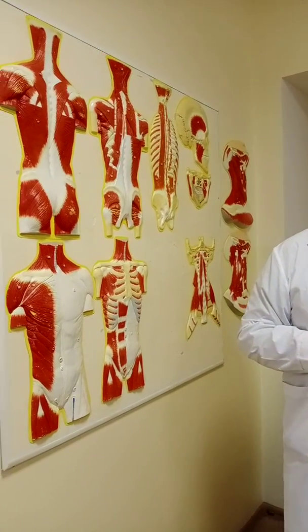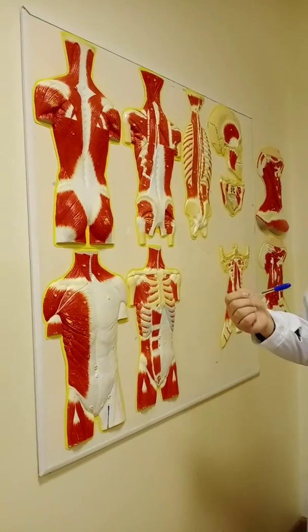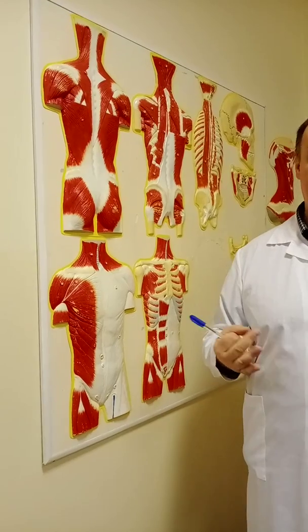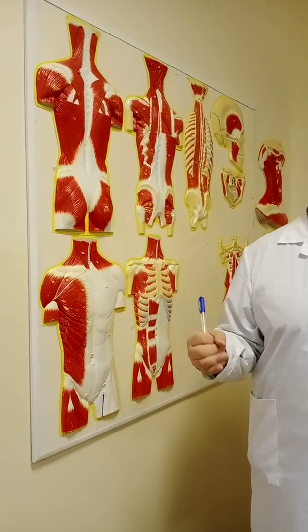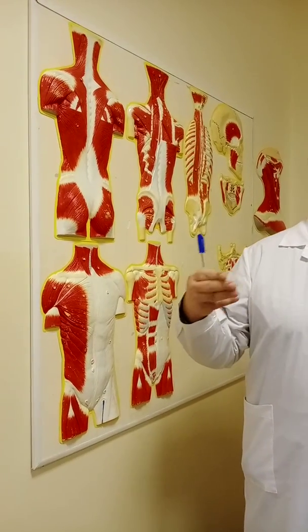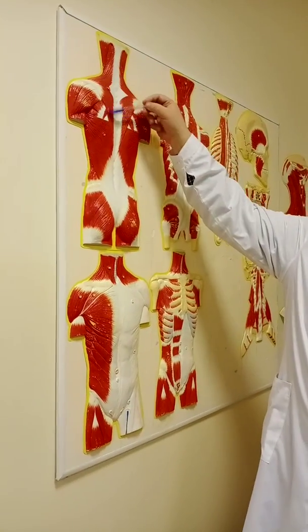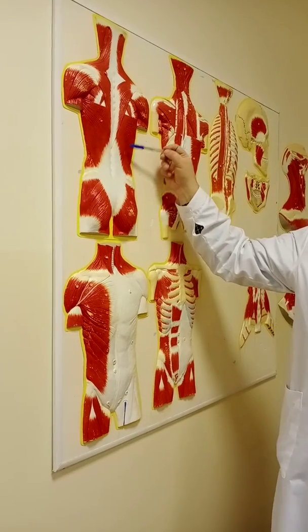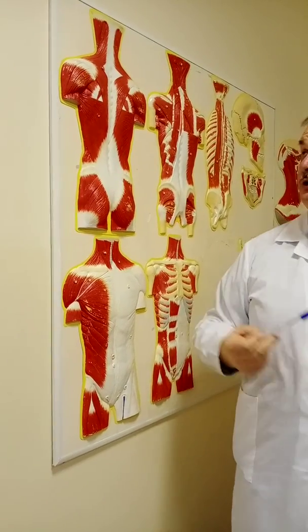Attachment and their functions. Muscles of the back, they have two layers, superficial and deep. And the superficial layer has three layers. Most superficial, that is musculus trapezius and musculus latissimus dorsi.